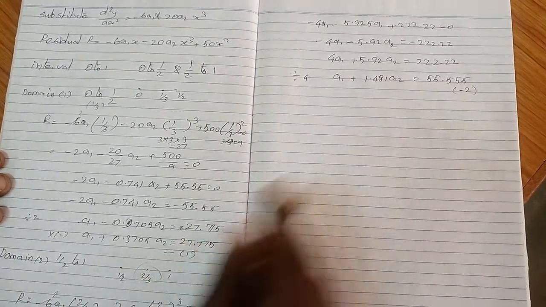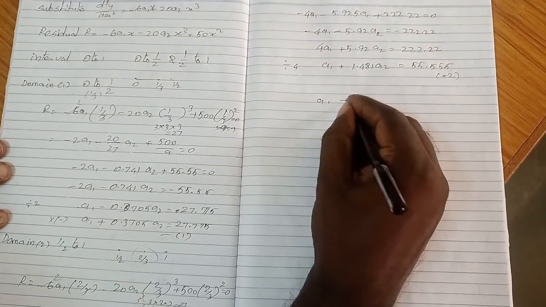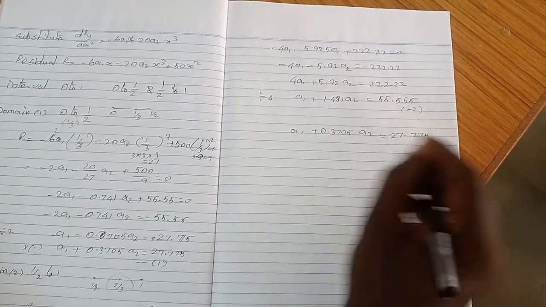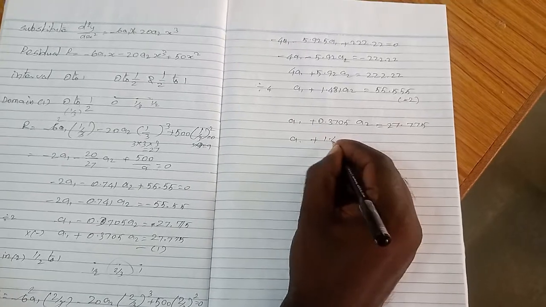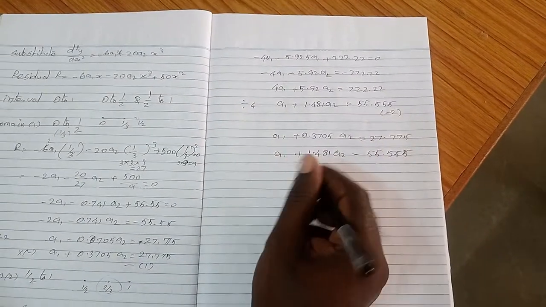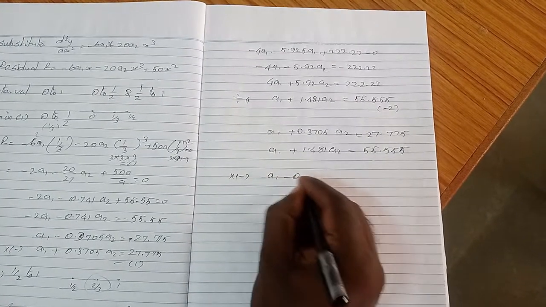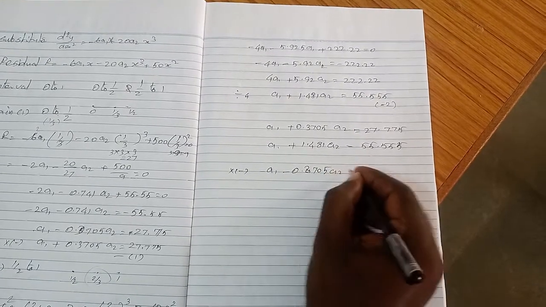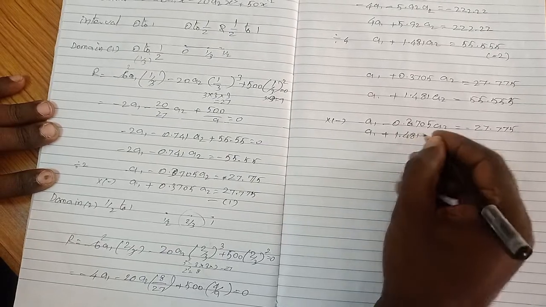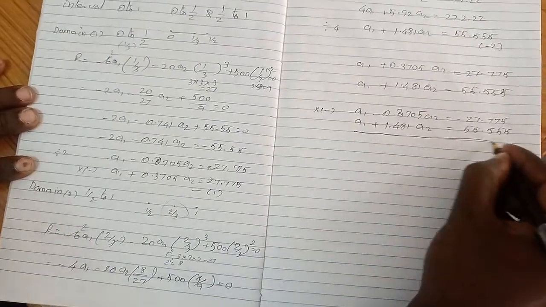So if I conduct the algebraic function between equations 1 and 2, the first equation is a1 plus 0.3705 a2, what I got from the previous step, is equal to 27.775. After that, the second equation, a1 plus 1.481 a2 is equal to 55.555. So I want to subtract both equations. For that reason I can multiply the first equation by a minus symbol. From this I can get minus a1 minus 0.3705 a2 is equal to minus 27.775. The next equation I can keep the same, a1 plus 1.481 a2 is equal to 55.555. If I subtract both, now I can eliminate the a1 term.